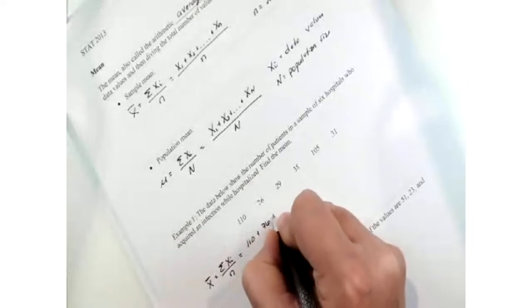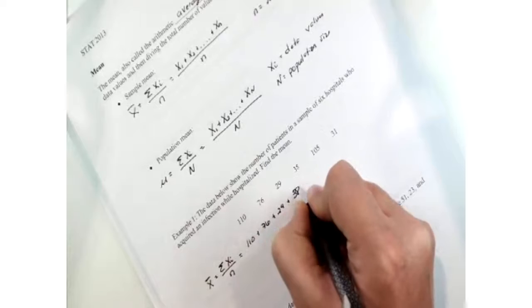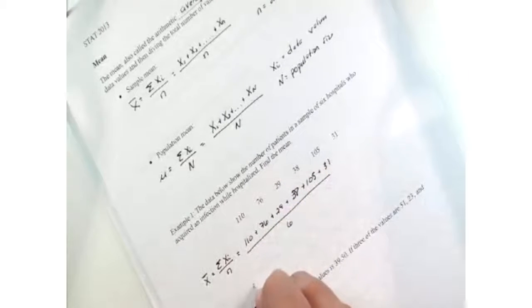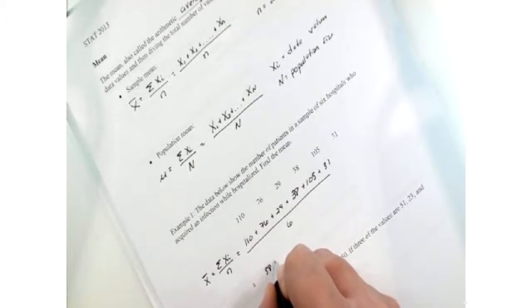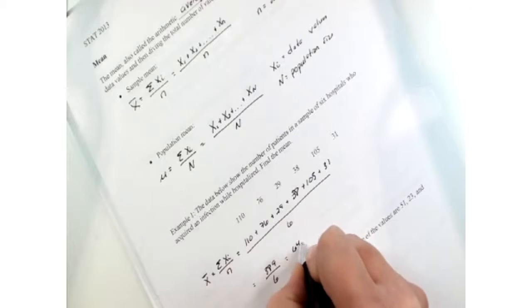So we're going to add 110 plus 76 plus 29 plus 38 plus 105 plus 31. We're going to divide that by 6. So that ends up being 389 over 6, which equals, rounded to 2 decimal places, 64.8.